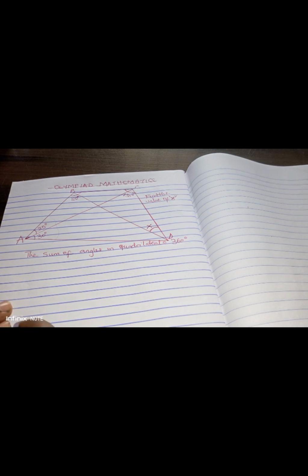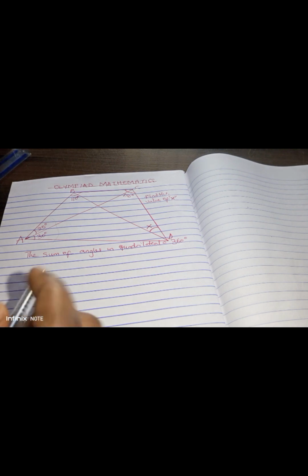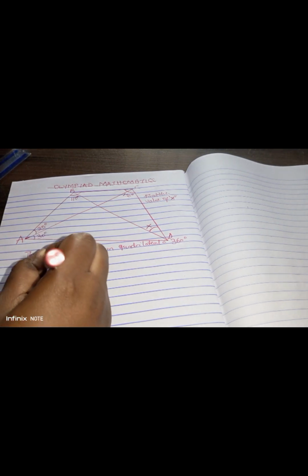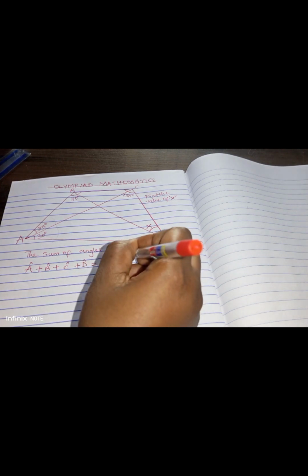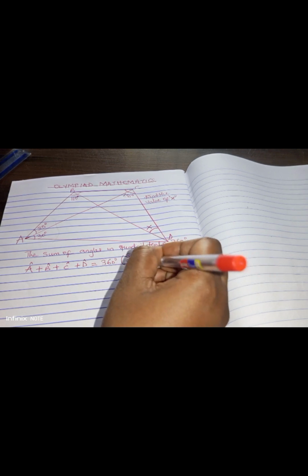Now, what we need to do is to add up all the angles together, then equate it to 360 degrees. So angle A plus angle B plus angle C plus angle D is equal to 360 degrees. Reason: sum of angles in a quadrilateral.